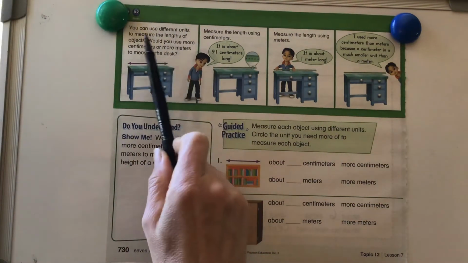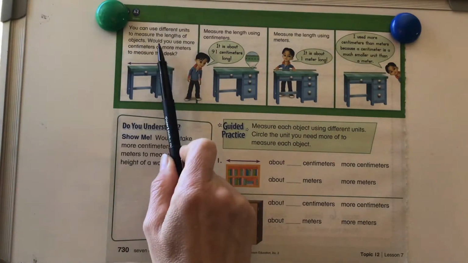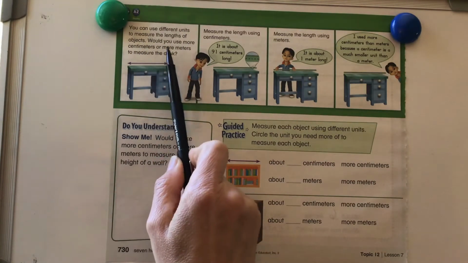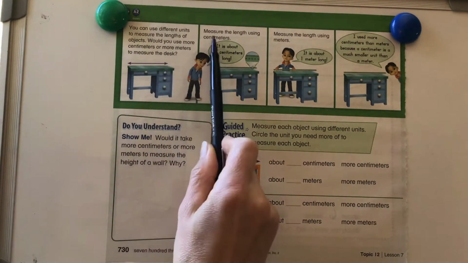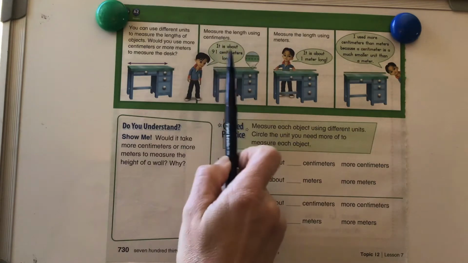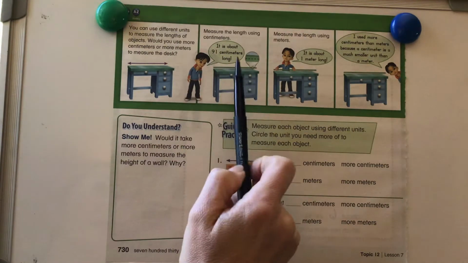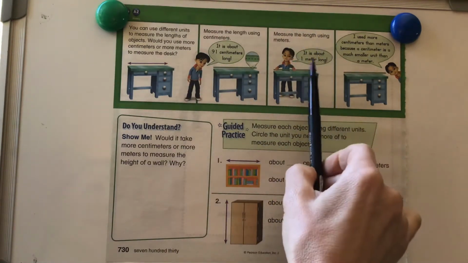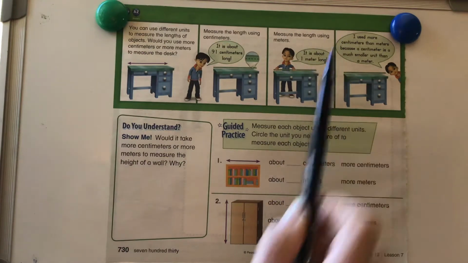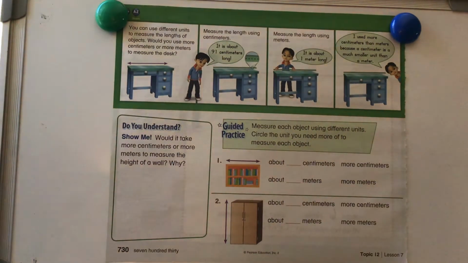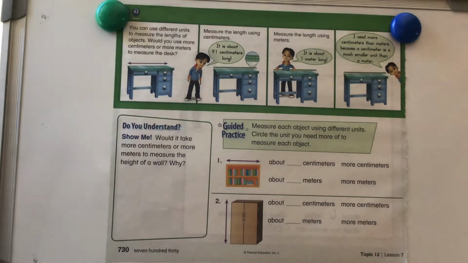You can use different units to measure the lengths of objects. Would you use more centimeters or more meters to measure a desk? Measure the length using centimeters. It's about 91 centimeters long. Measure the length using meters. It's about 1 meter long. I used more centimeters than meters because a centimeter is a much smaller unit than a meter.